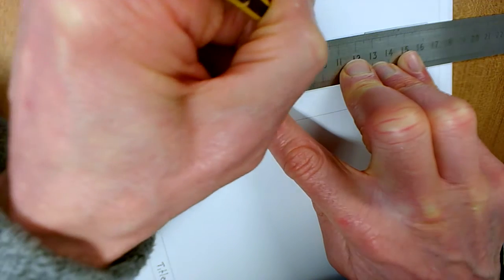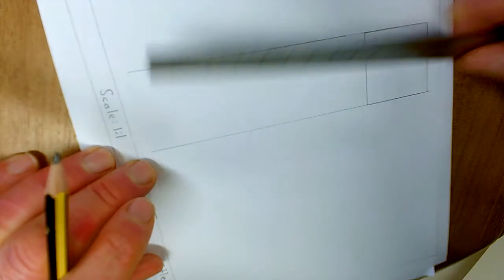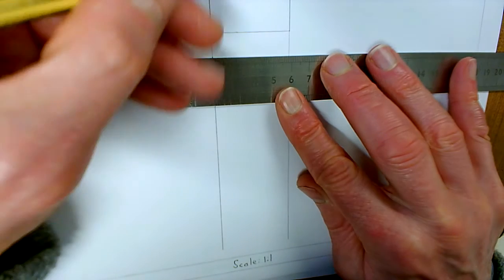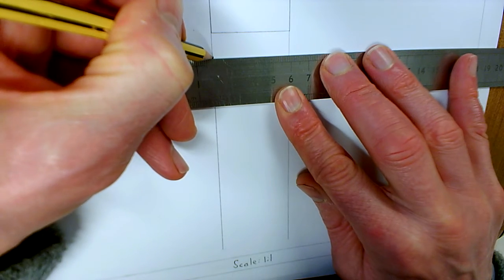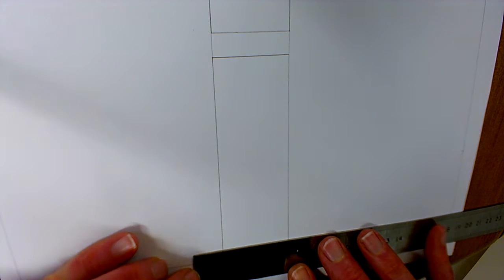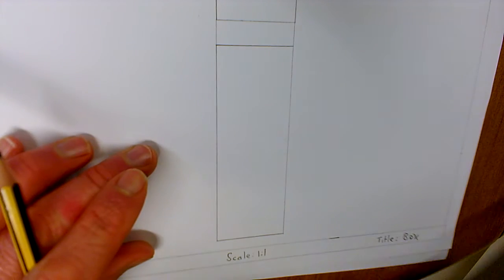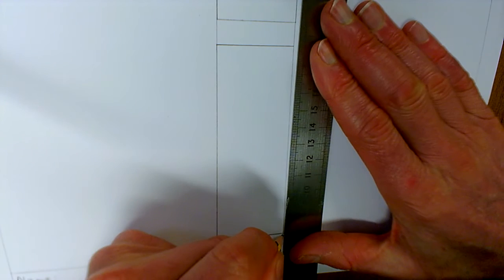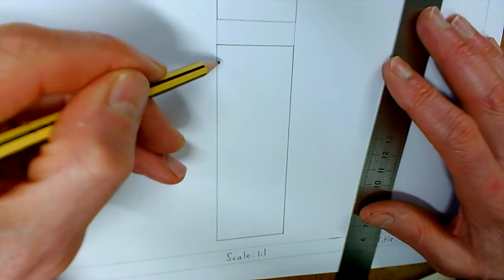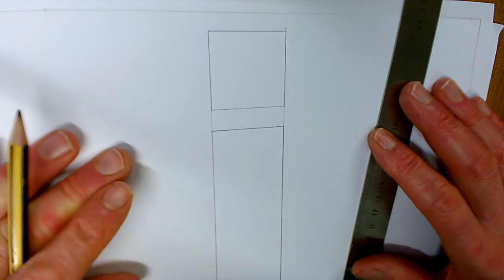Because I've got these two guidelines, I don't have to remeasure. I'm going to draw my horizontal line there, and my horizontal line at the bottom as well, and then up, like so. You can see it's slightly darker than the guidelines, so you can differentiate between the two.